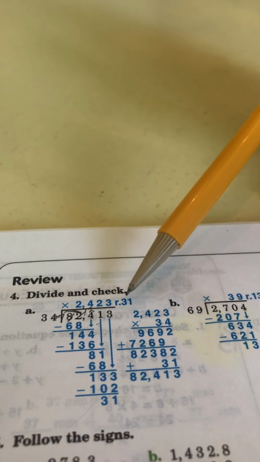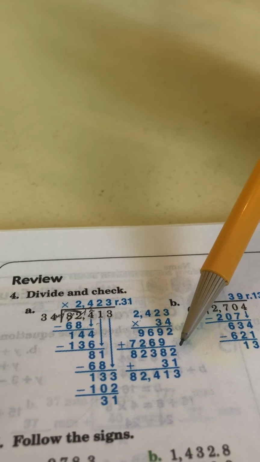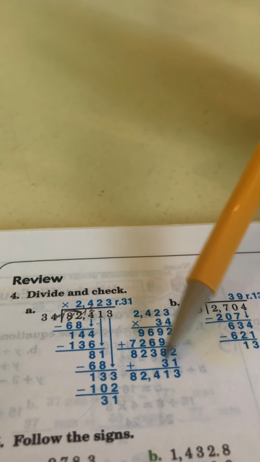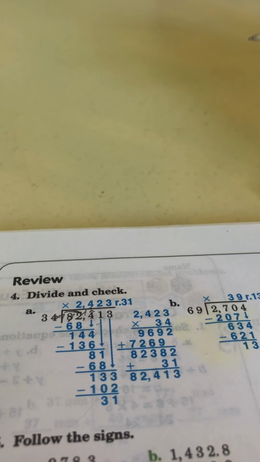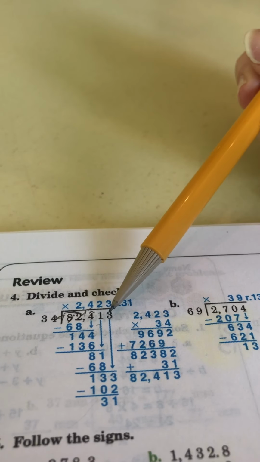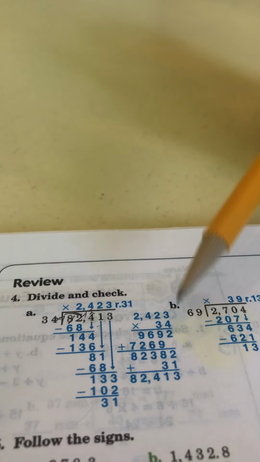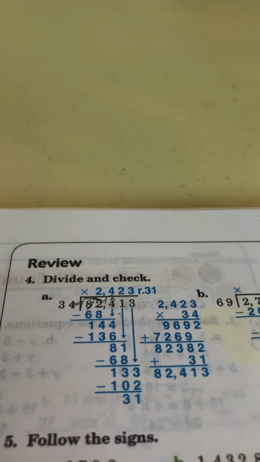Why are we adding a 31? Don't forget about that remainder. That's 3. 11. Carry your 1. That's 4. 82,413 is exactly what you have here. Always make sure this number equals that number. If not, checking has been a waste of your time.